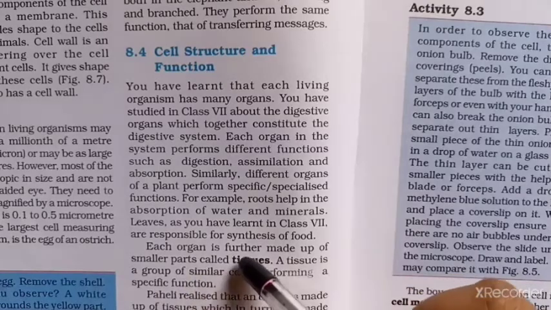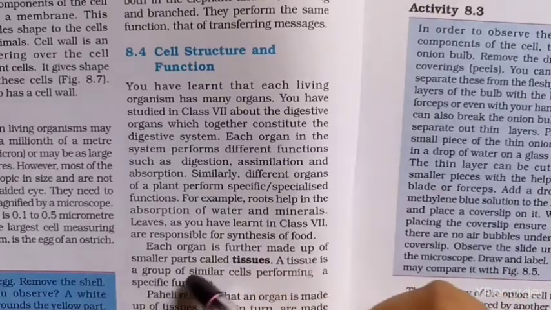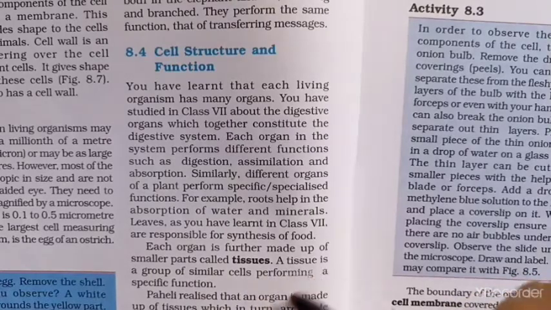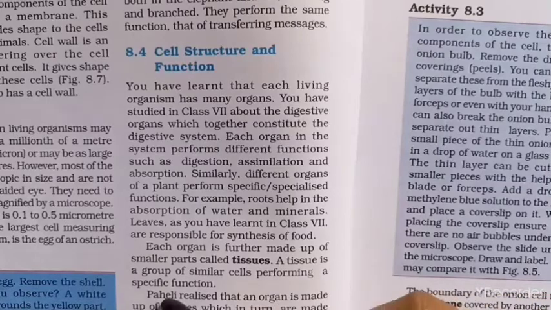Each organ is further made up of smaller parts called tissues. A tissue is a group of similar cells performing a specific function.